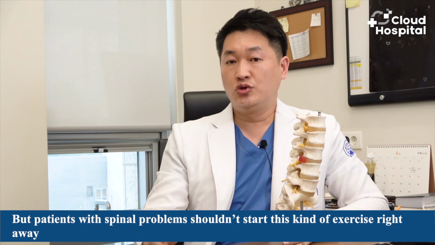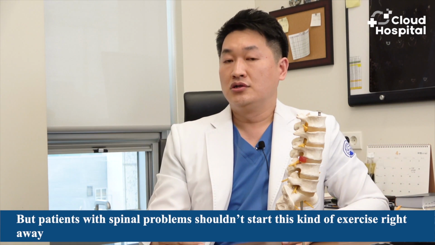So if you do these two points well, you can protect and strengthen your spine much more. Yeah. So what kind of sports do you advise people to do? Is it like weight training or sports that help the strength of the body? These days, the trend is yoga, Pilates, and everyone does PT a lot. It is really good exercise. But patients with spinal problems shouldn't start this kind of exercise right away.